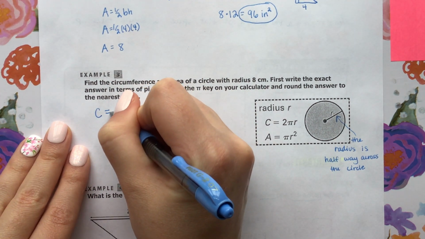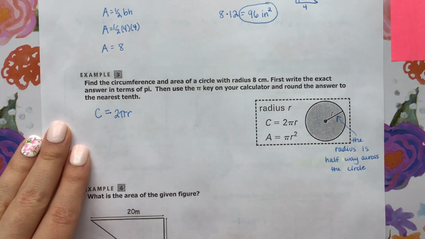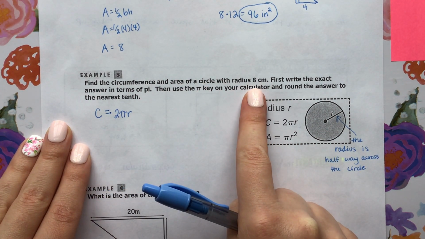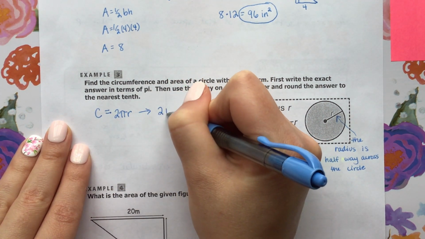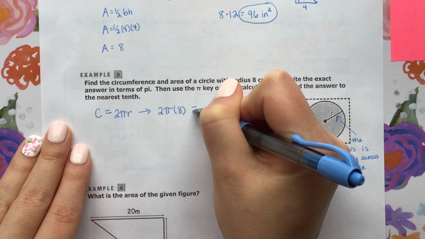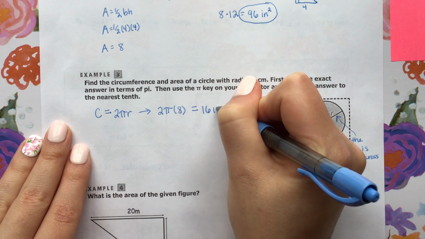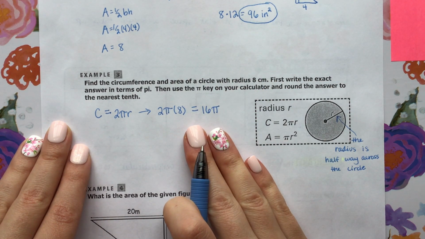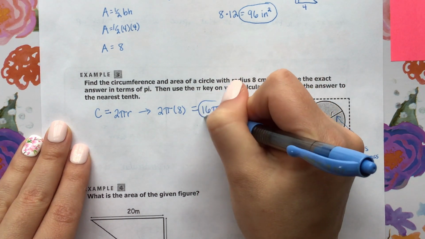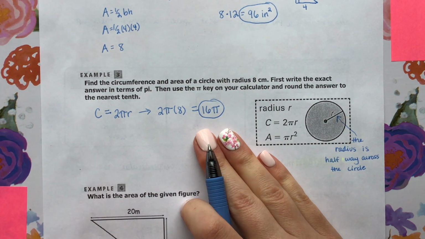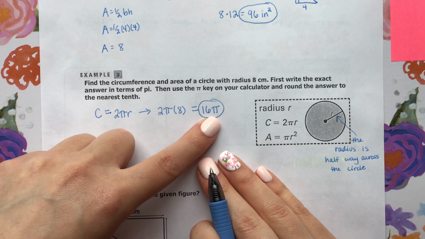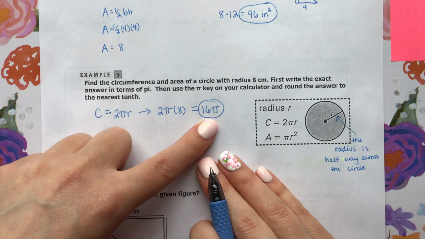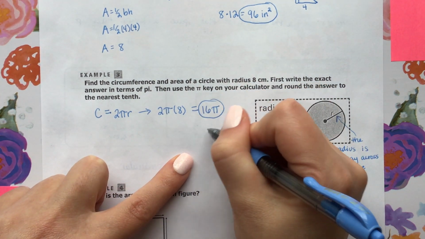So circumference first is going to be 2 pi r. Well, I have my r right here, so it's going to be 8 centimeters, and I'm just going to substitute that in for r. So now I have 2 pi times 8, which is equal to 16 pi. This is how we leave our answer in terms of pi. So I'm just going to circle that. Now, to get it into an approximate answer, you're just going to type into your calculator 16 times, and then you're going to hit the pi key on your calculator. When you do that, you're going to get the number 50.3.